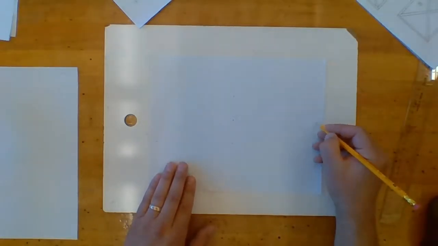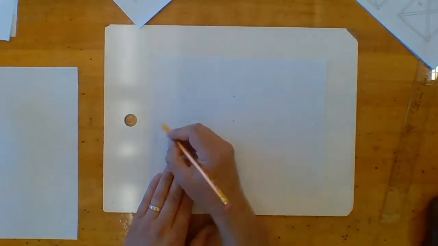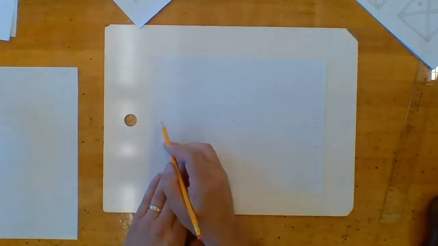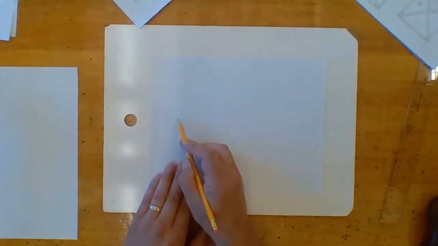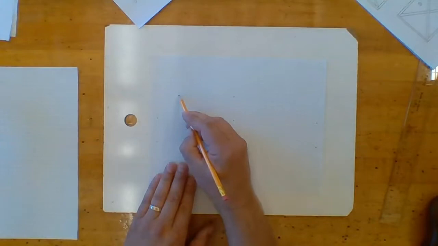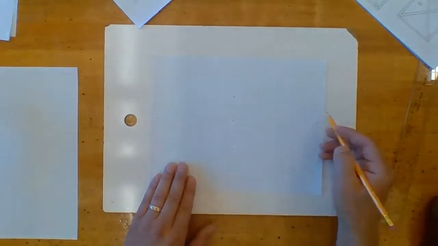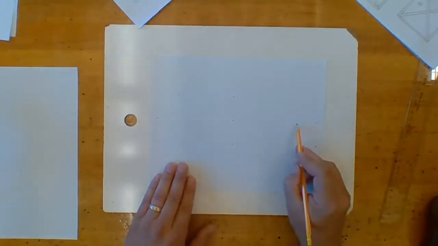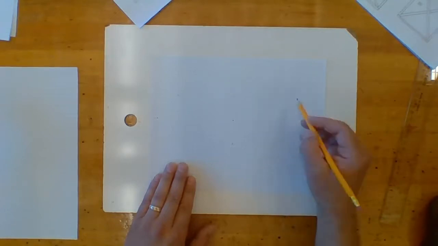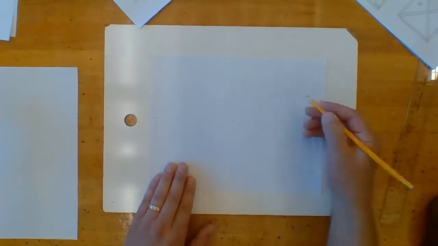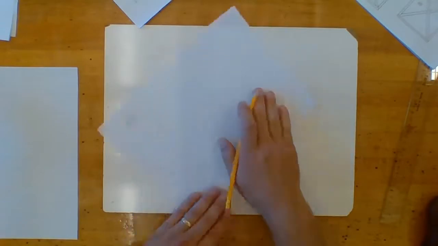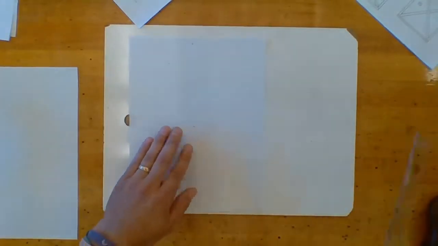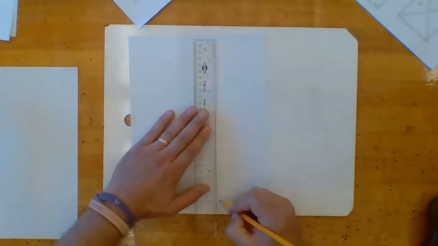I'm going to go up 6 blocks here. So I'm drawing that end, and 6 blocks here. I'm going to count over 5, and then up another 6. Now the reason I counted over 5 was because 10 inches divided by 8 equals 1 1/4, and 5 blocks would be 1 1/4. Okay, now I want to draw the perimeter.